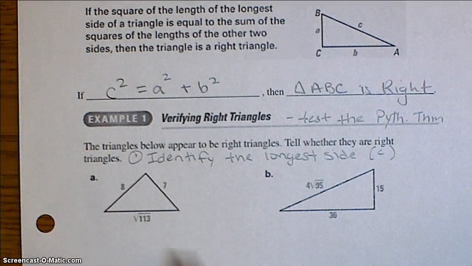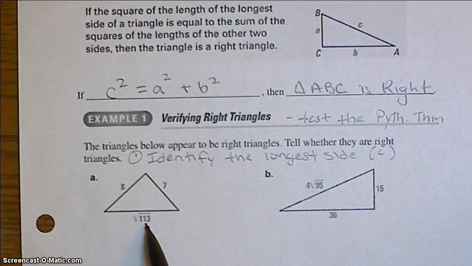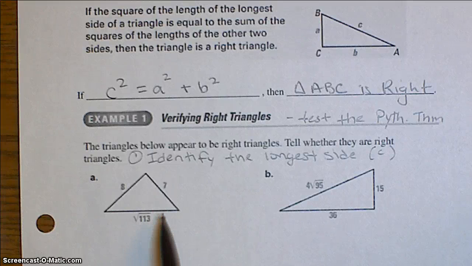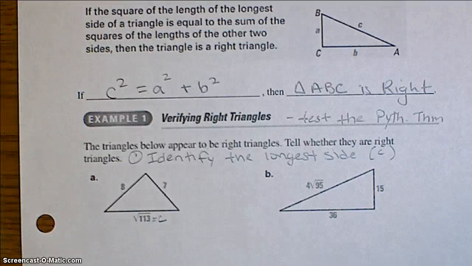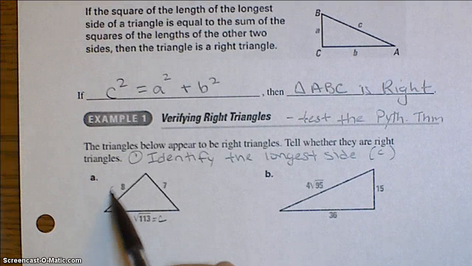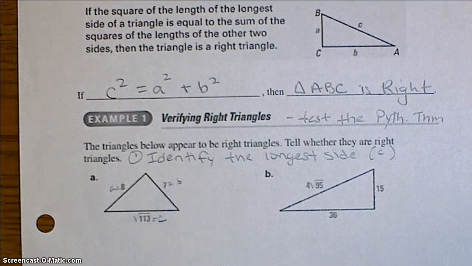Okay? Now we have a square root here. So if you're not really sure if this is bigger or smaller than 8, a couple things you could do. Just type this right on your calculator and get a decimal. It'll come out to be a little bit more than 10. So that tells me that this is the longest side, which means that it must be C. And the others would be A and B.